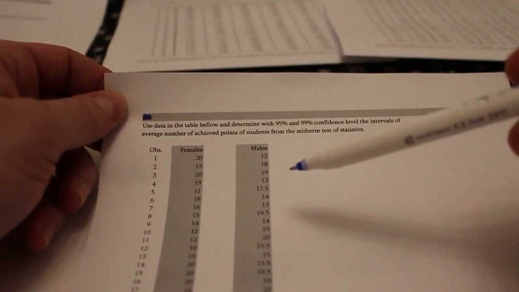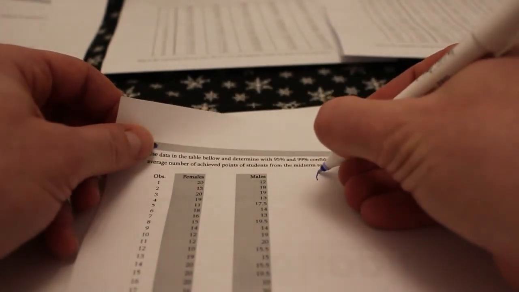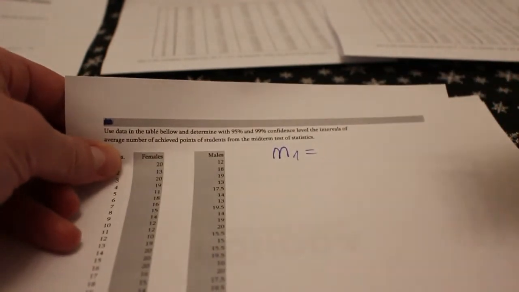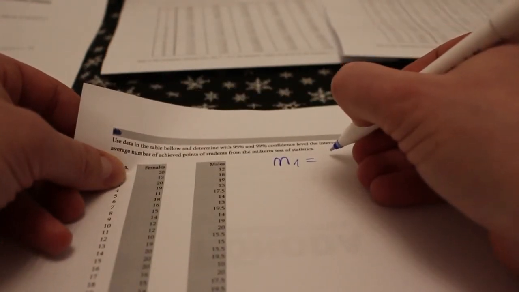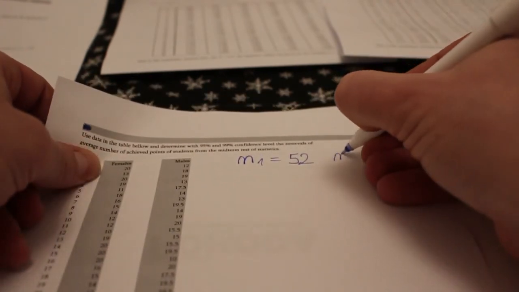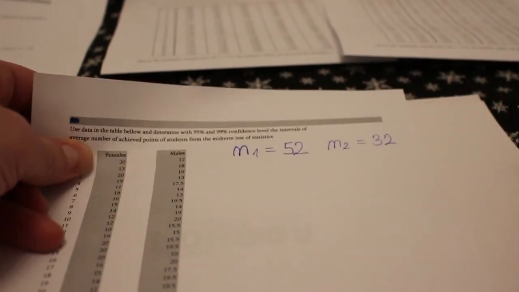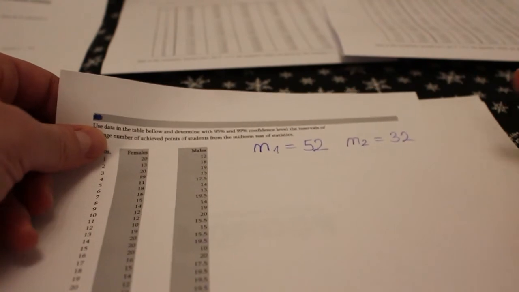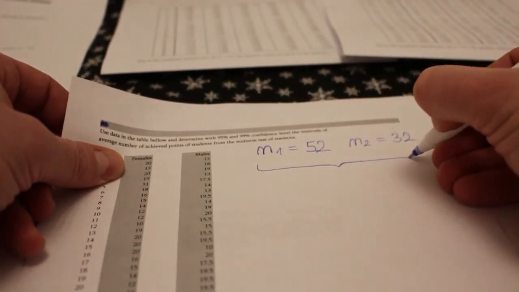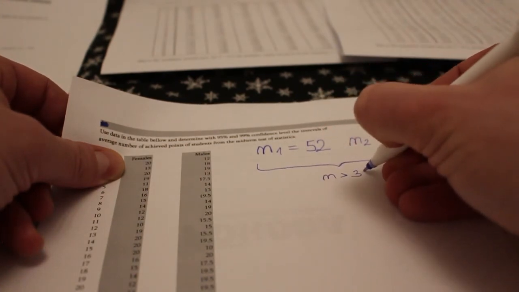We don't know the distribution, but we know that we have two samples: n1 equal to 52 females and n2 equal to 32 males. These are two large groups, because n is higher than 30.